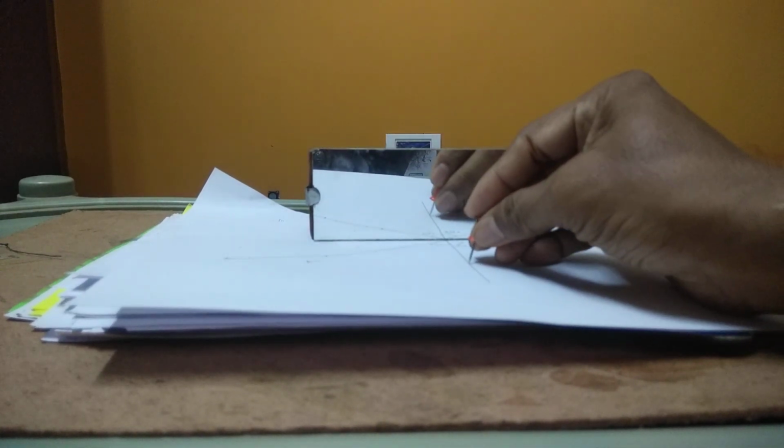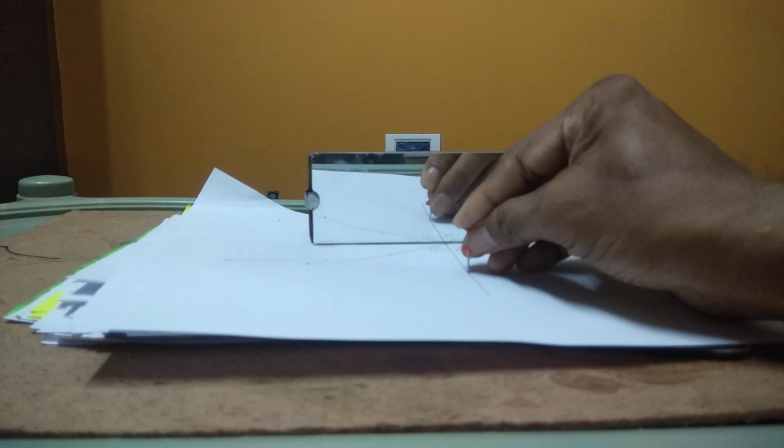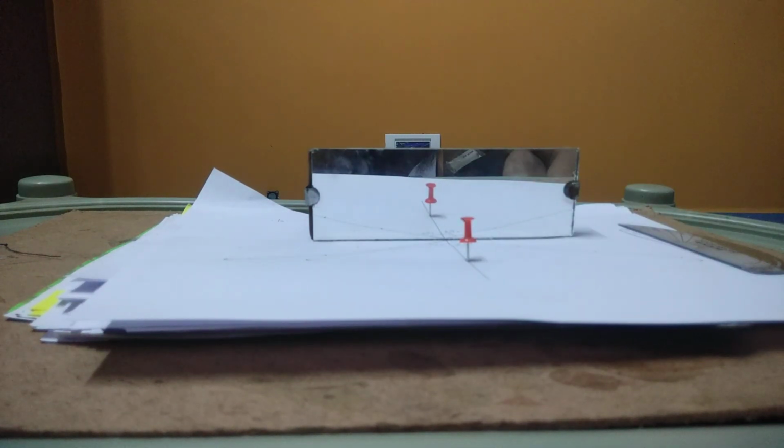Now we will find the various properties of a plane mirror. What are the properties of a plane mirror? Let us find the first property. You see here, I am putting this pin, right?